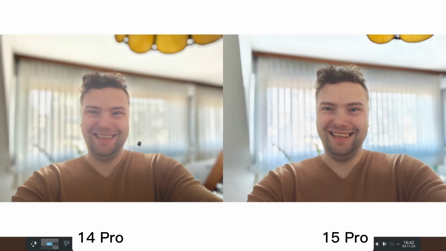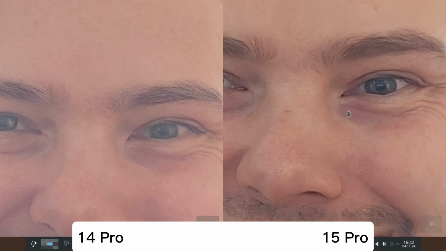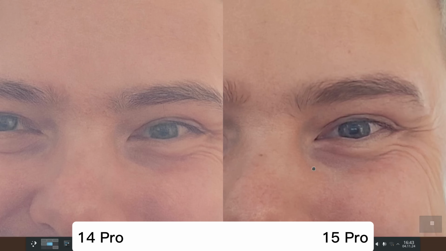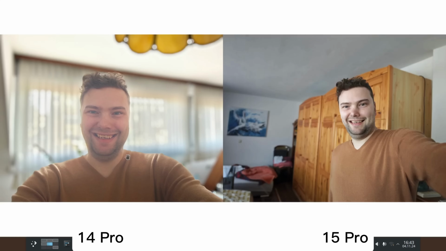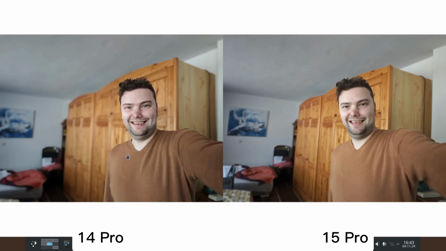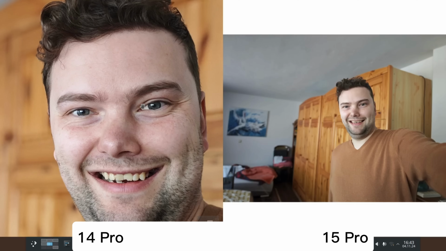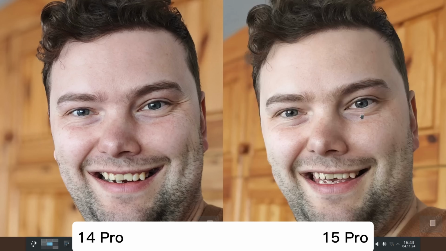You can see much warmer colors on the 14 Pro, where the 15 Pro keeps it more blue. The haze again on the 14 Pro, where it's kept a little bit better on the 15 Pro, but the detail levels are lacking on the 15 Pro in comparison to the 14 Pro. So very, very comparable here. Also very comparable, not much of a difference in terms of detail level and so on.